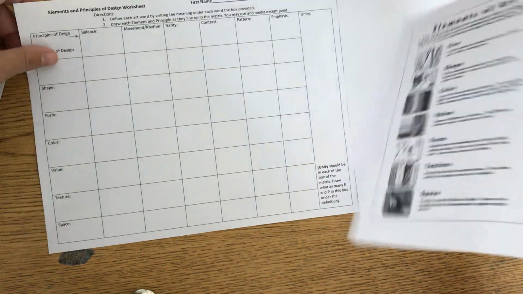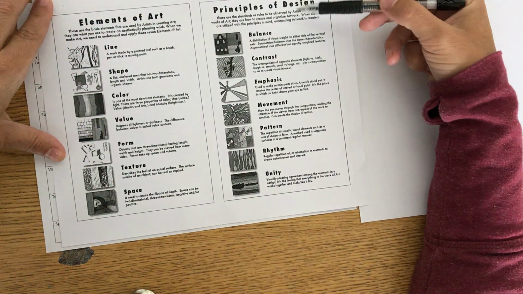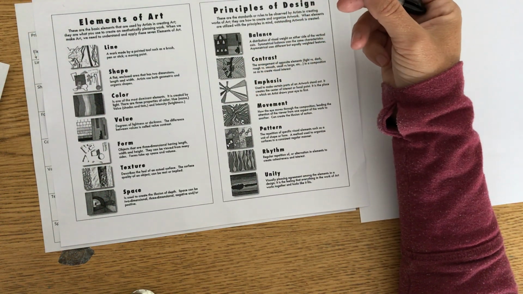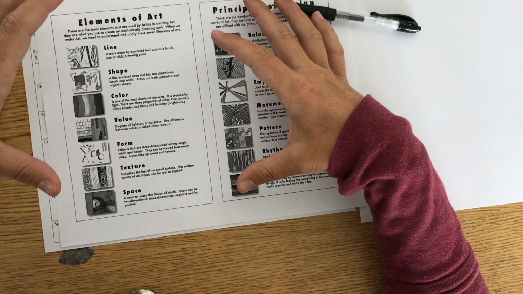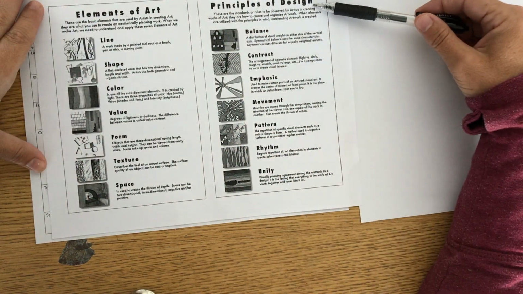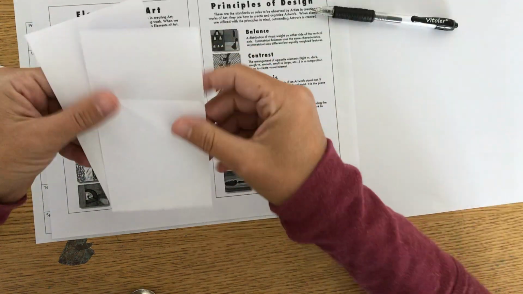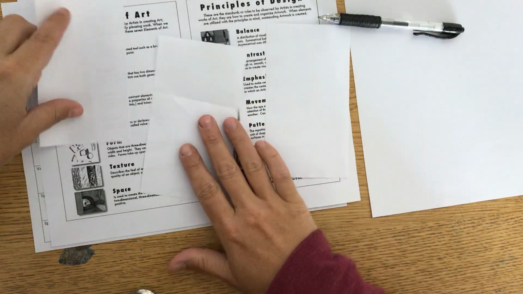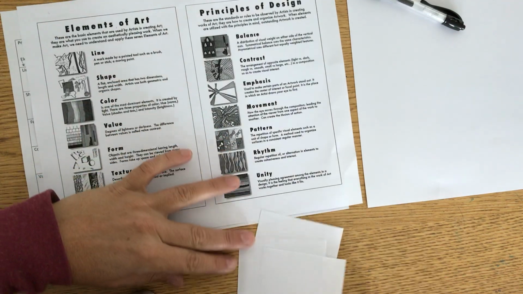So I printed this out for you so that you understand the elements and principles of design. Basically, the elements are the building blocks of art, and then the way that you arrange them would be the principles of art. So these are the building blocks of art right here. The way that you arrange them would be the principles of design.